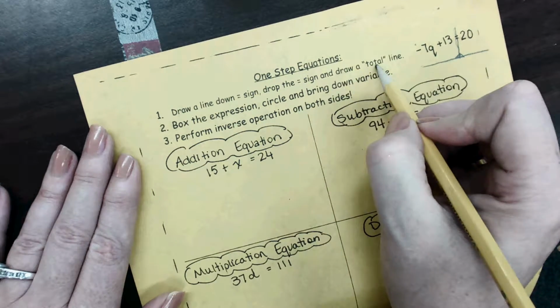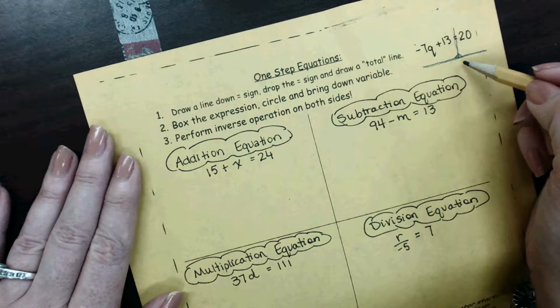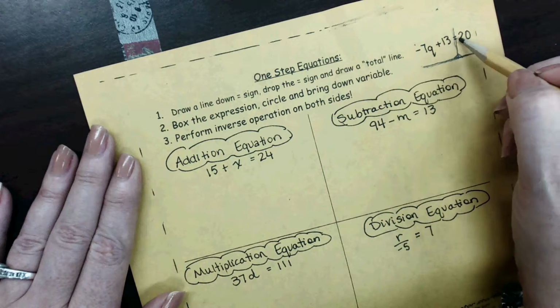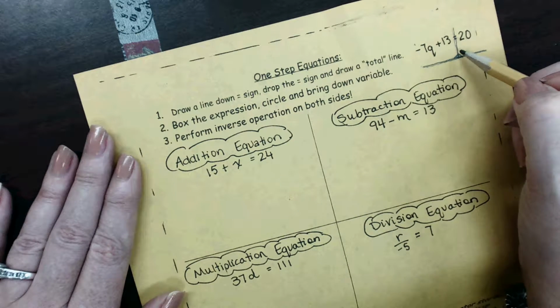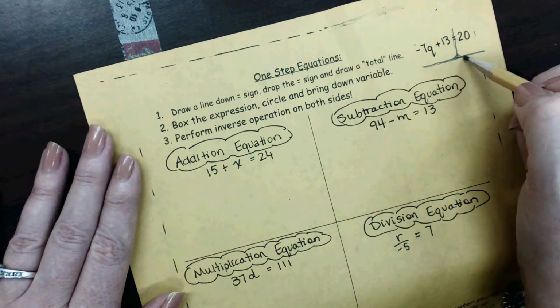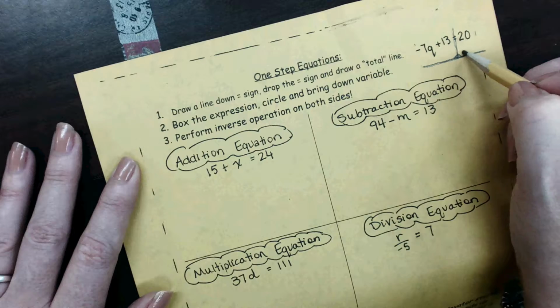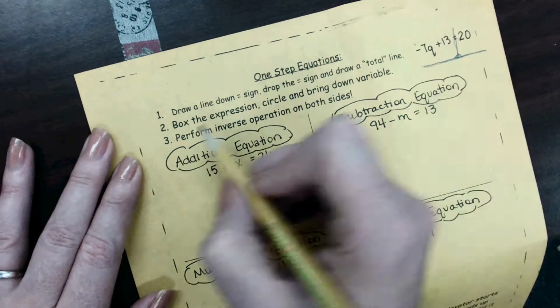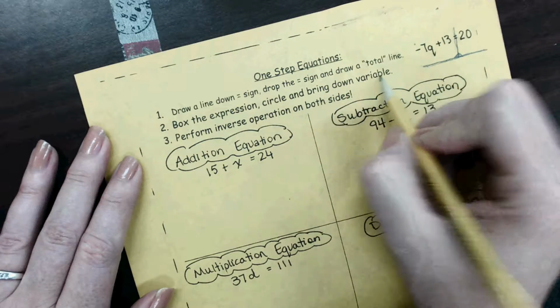Then it says draw a total line. The total line is usually where you do your add and subtract step. In this two-step equation, I would leave a bigger space here because I would be doing a multiply and divide step first, and then after the total line, do my add and subtract. But with the one step, you don't need to leave quite so much space. Then step 2 says box the expression, circle, and bring down the variable.